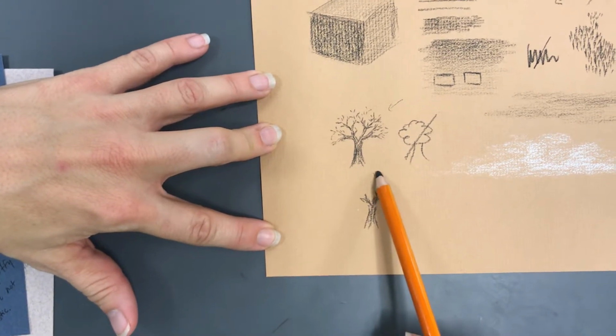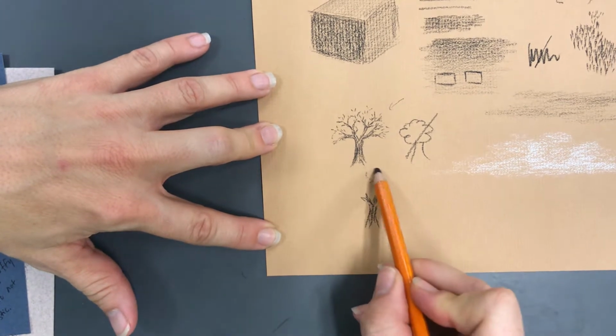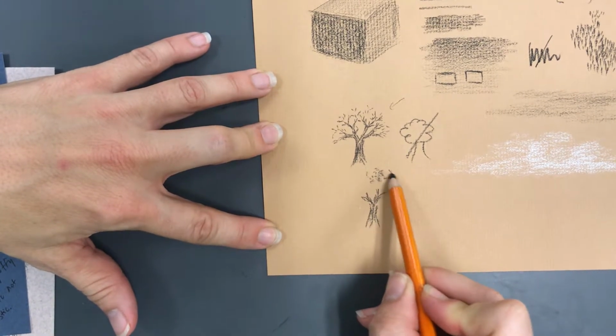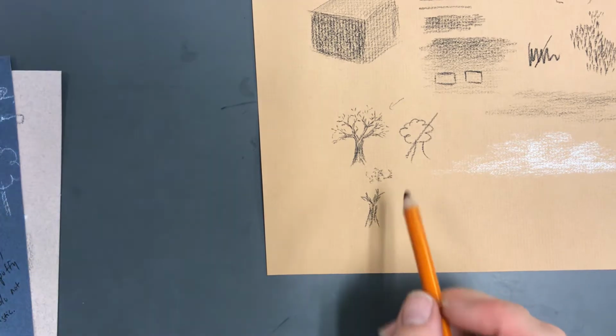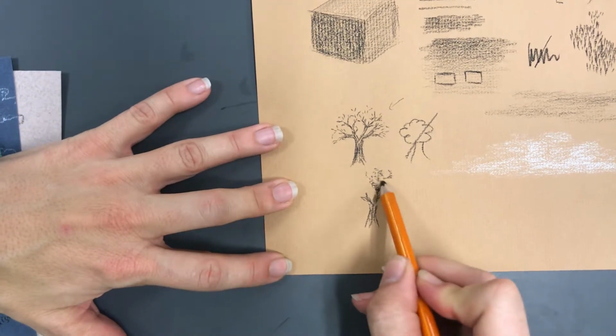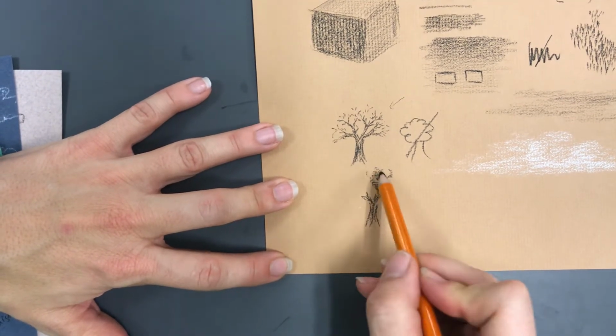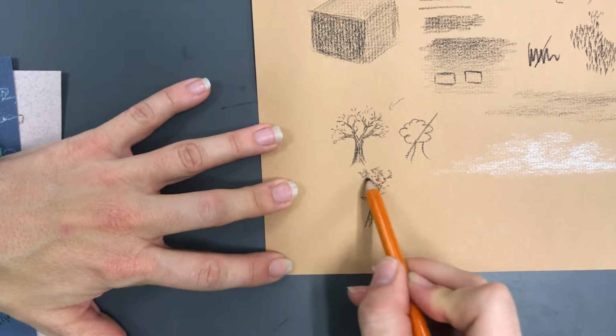And I'm thinking in textures. I'm not thinking I'm drawing a leaf and a leaf and a leaf. Instead, what I'm doing is just drawing little marks that indicate the leaves. And I'm letting the light show through. You always look at trees.